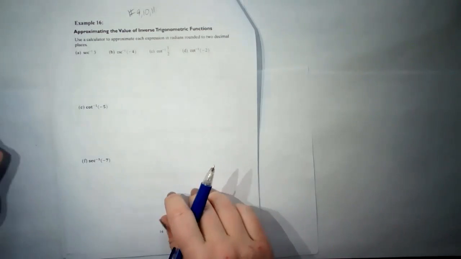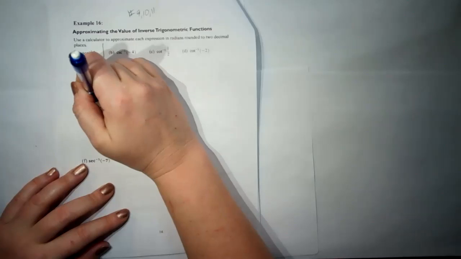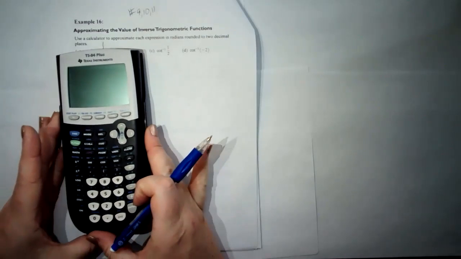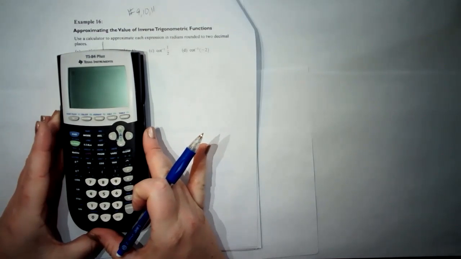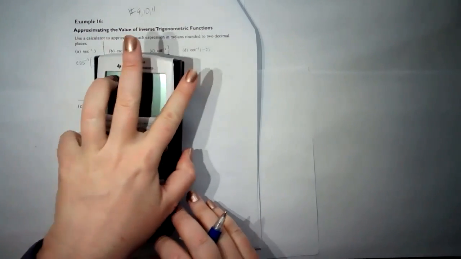All right, let's do this here. Well, we don't have an inverse secant button. Everybody see that? We have an inverse cosine button, but we don't have an inverse secant. So we're gonna need to rewrite this in terms of inverse cosine. But remember, secant's the reciprocal, so it's not going to be the inverse cosine of 3. What's it going to be? 1/3. Good. It's going to be the inverse cosine of 1/3. So that's what you're going to put in.